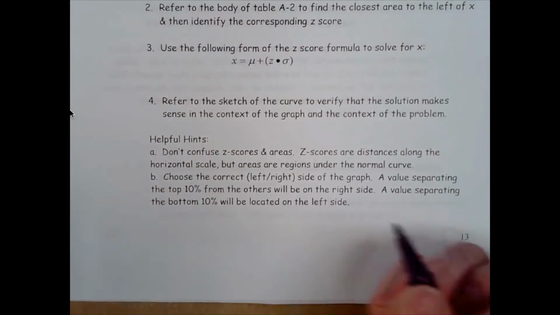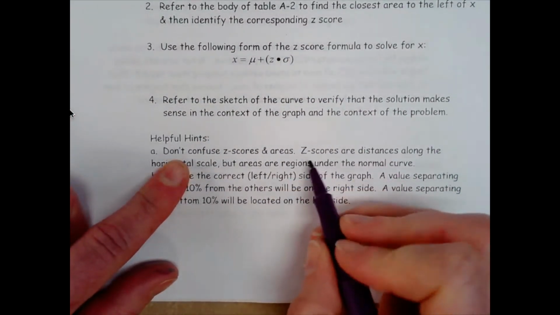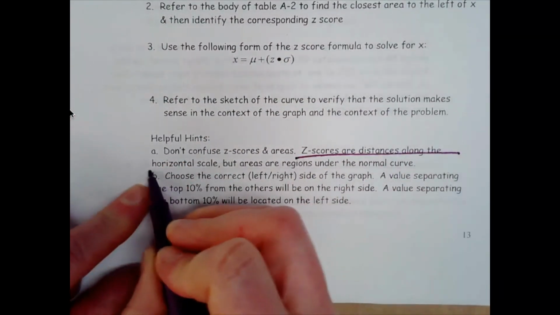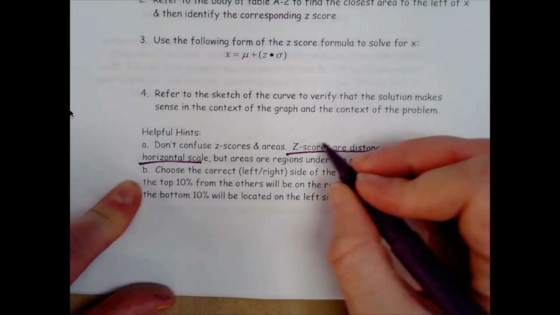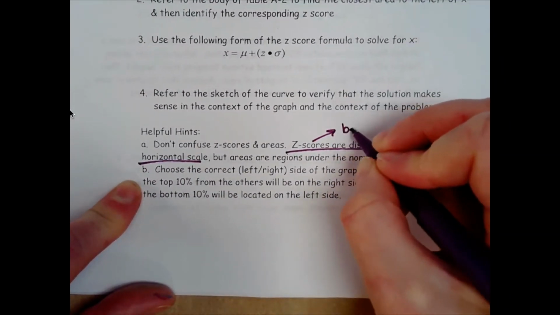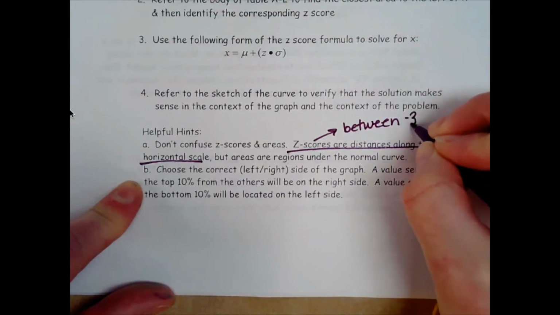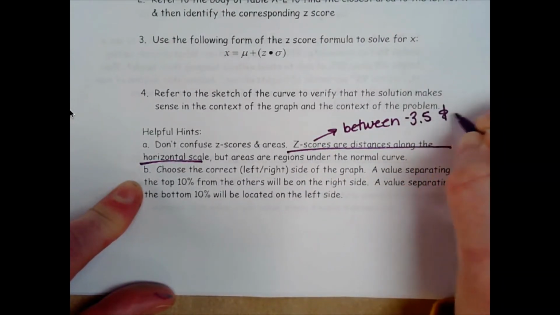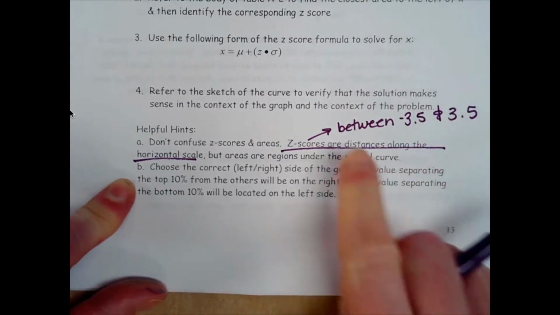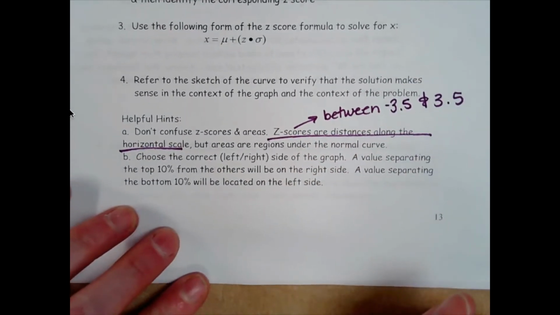So try not to confuse z-scores and area. Z-score is distance along a horizontal scale. Z-scores are usually between negative 3.5 and positive 3.5. So you can have a negative z-score.